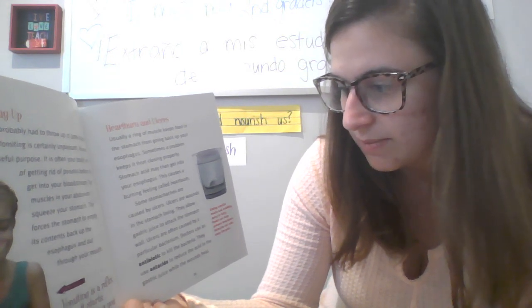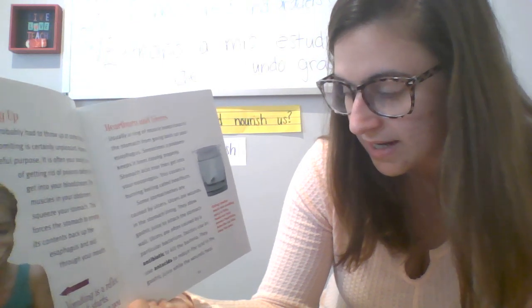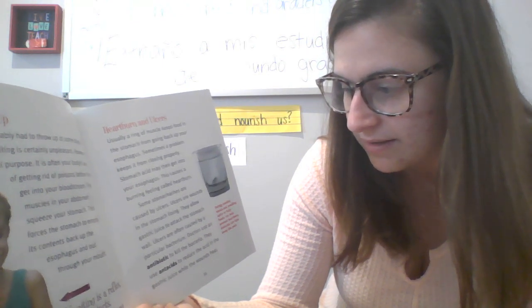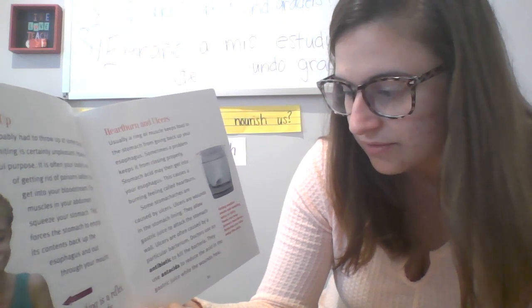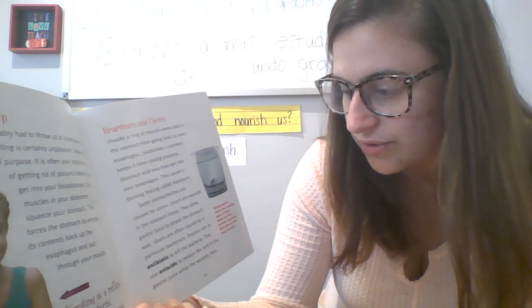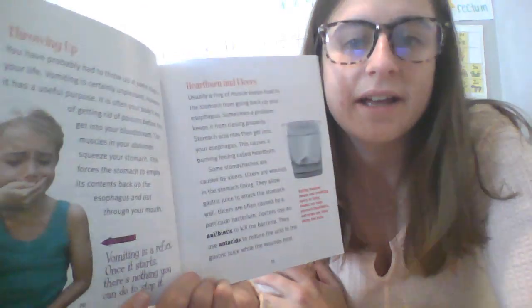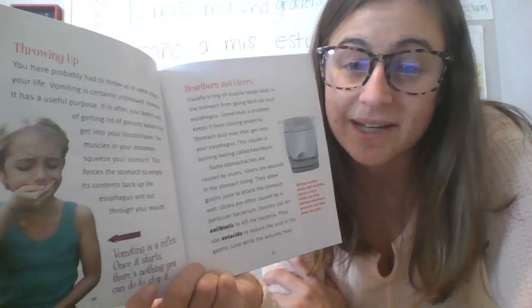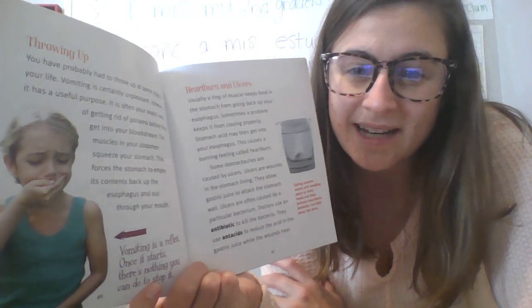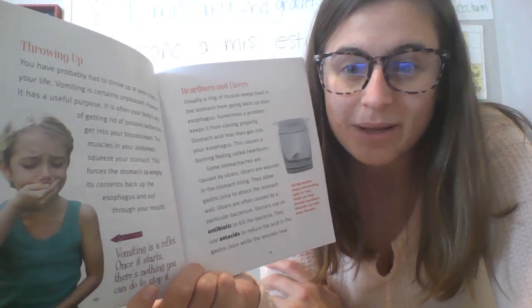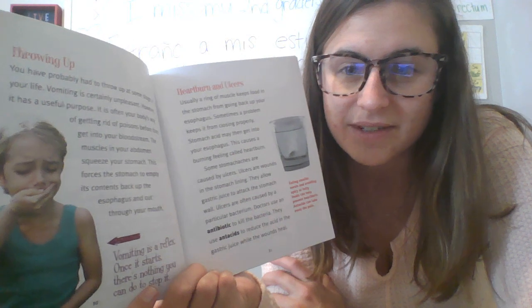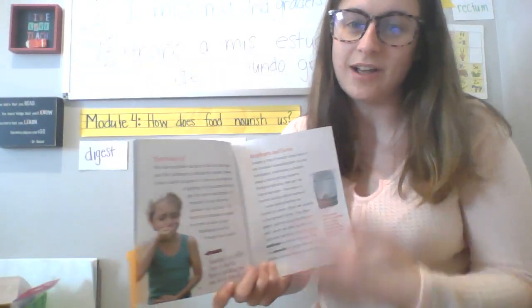Ulcers are often caused by a particular bacterium. Doctors can use an antibiotic to kill the bacteria. They use antacids to reduce the acid in the gastric juice while the wounds are healed. You may not have known about having to take antibiotics for something in your stomach, but have you taken an antibiotic when you were sick before or maybe had an ear infection? There's different types of medicine that can help you when you're sick.